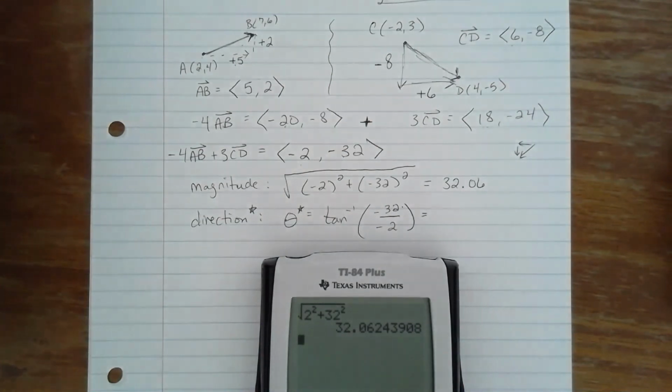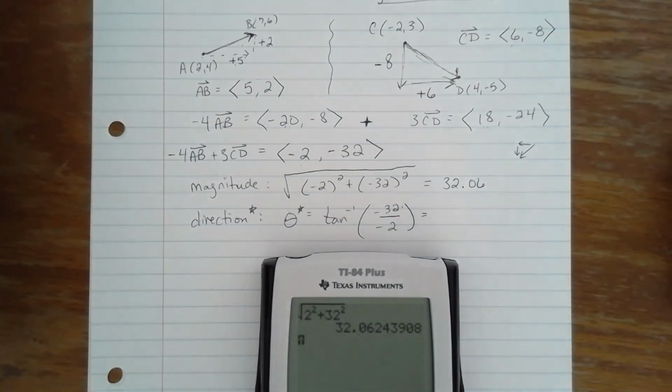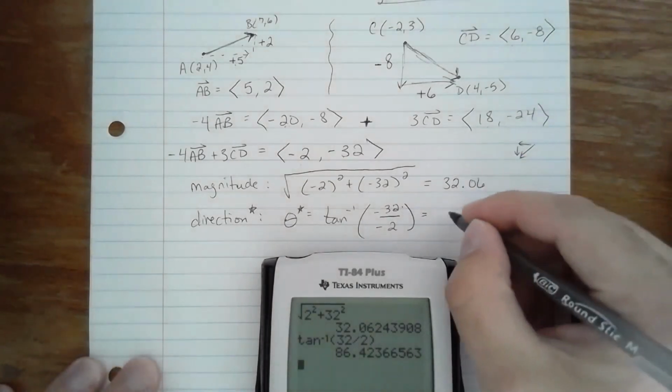And then we just go and find our angle here. Always double check. I'm in degree mode here, which is good. Let's do second tangent of that 32 over 2. Notice I'm not even going to bother with my negatives here either, knowing in my head that those negatives are going to both cancel out. And I get about 86 degrees. And so I'm going to put approximately 86 degrees.